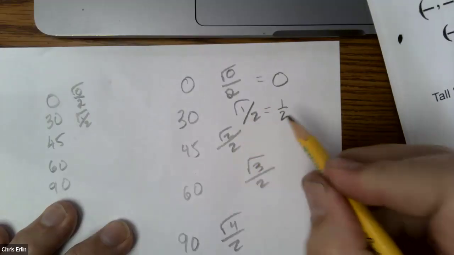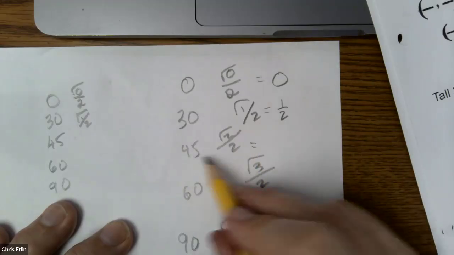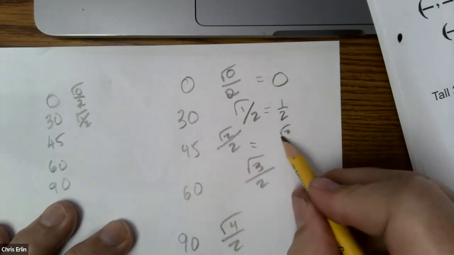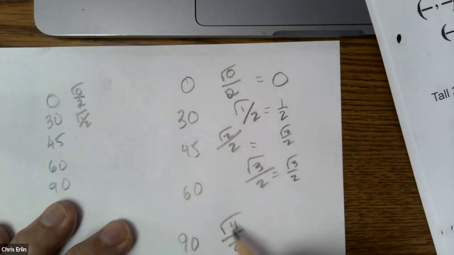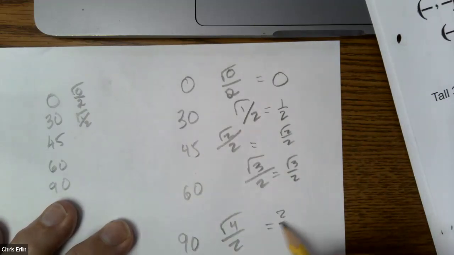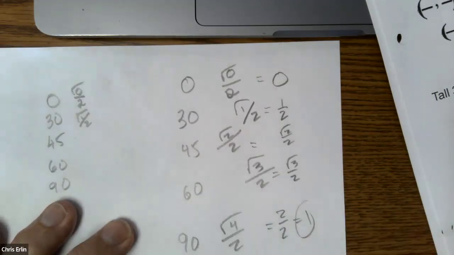So this becomes 1/2. Square root of root 2 over 2, that is simplified. Square root of root 3 over 2, that is simplified. What's the square root of 4? And 2 over 2 is 1.